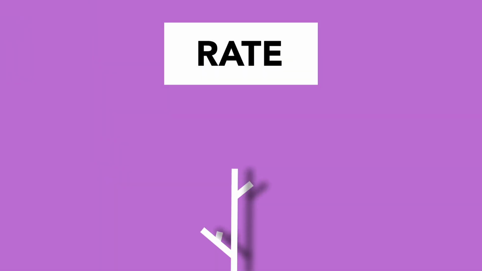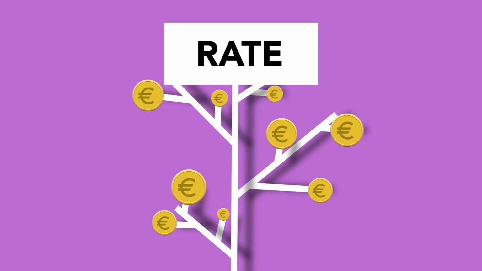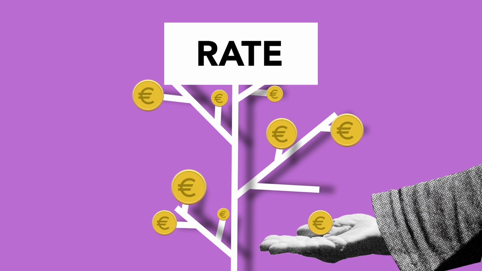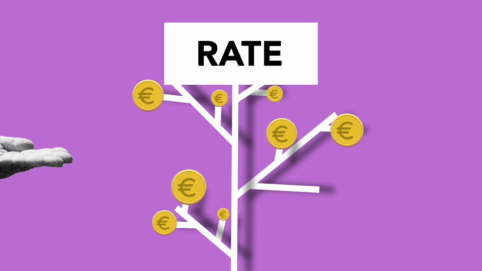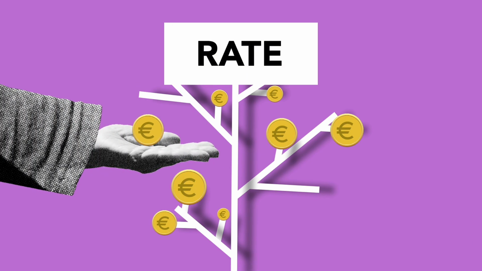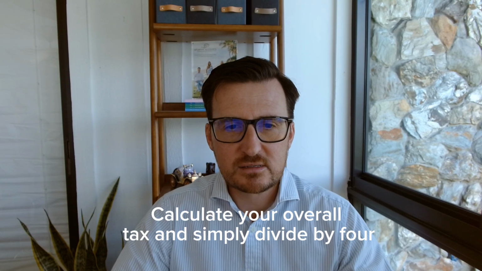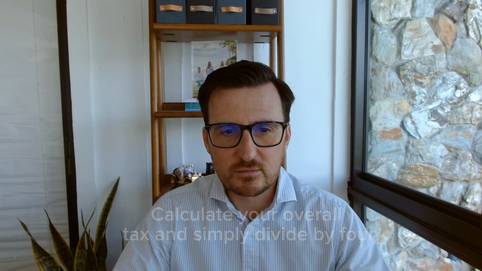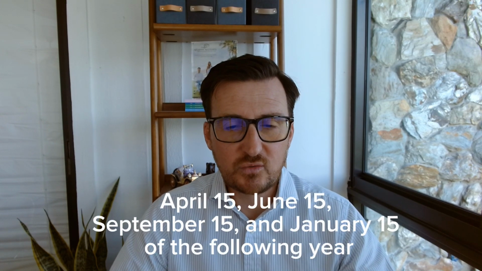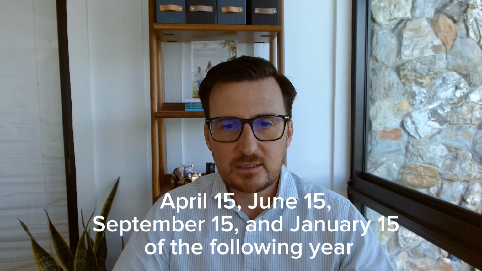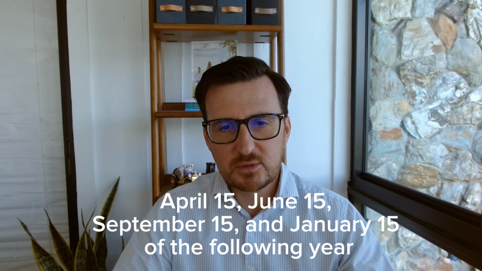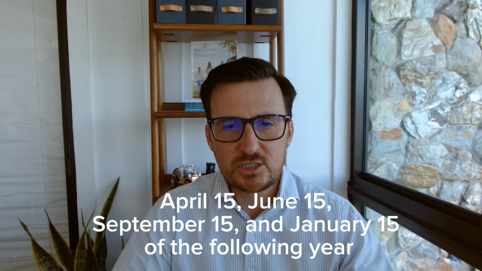But because of the progressive tax system, you don't just apply one tax rate to that, but you apply different tax rates depending on the amount. So the first band is a certain rate of 10%, the next is 12%, and so on. So then you calculate your overall tax, and then you simply divide it by 4. Those 4 tax payments are due on April the 15th of that year, June the 15th of that year, September the 15th of that year, and then January the 15th of the following year.